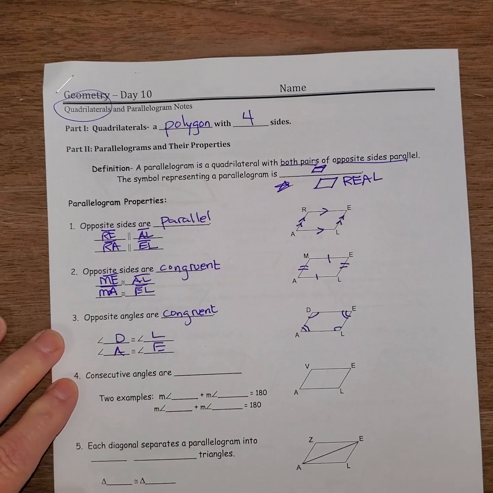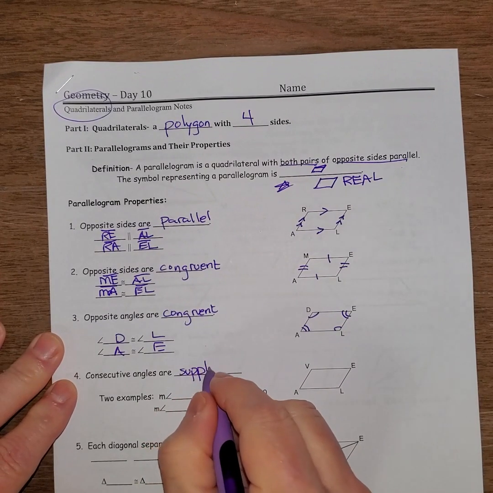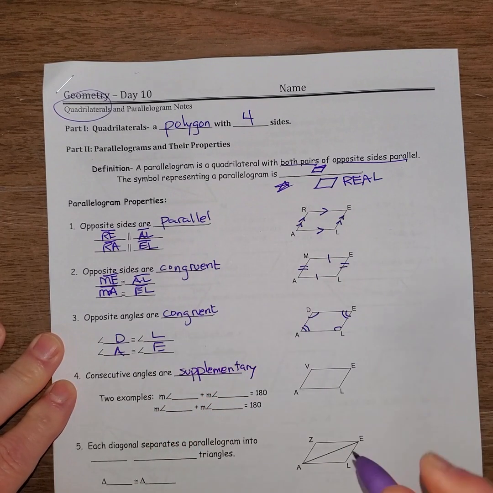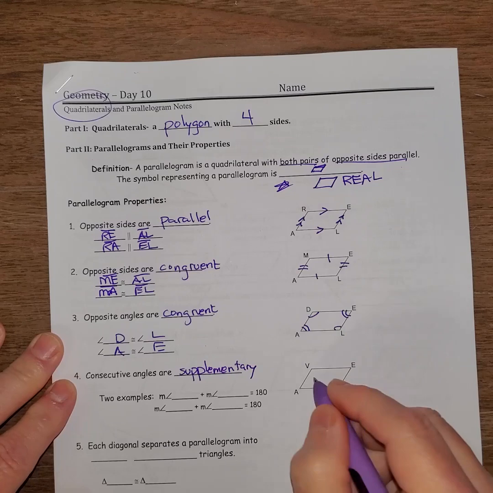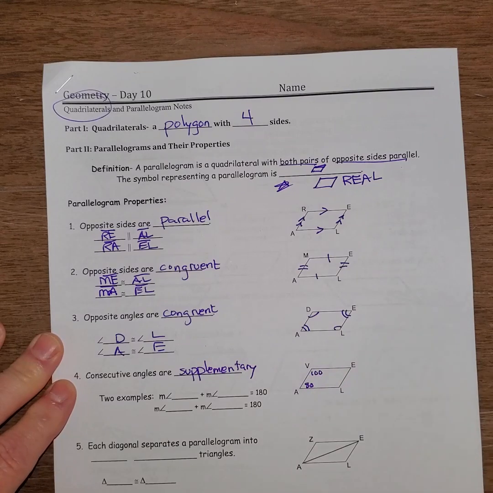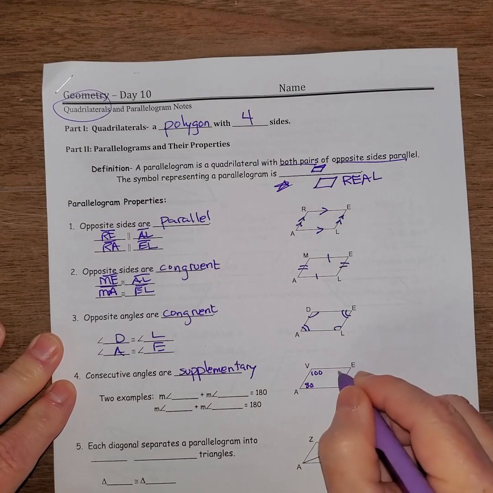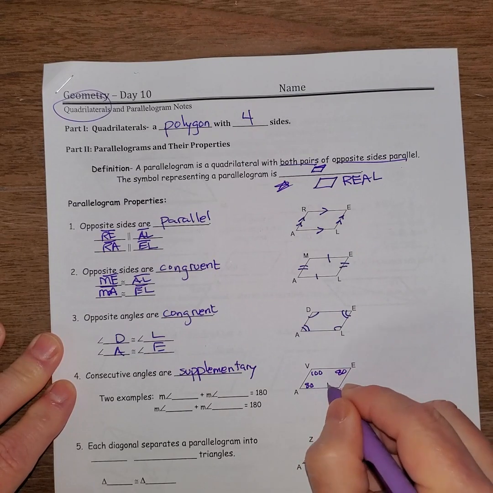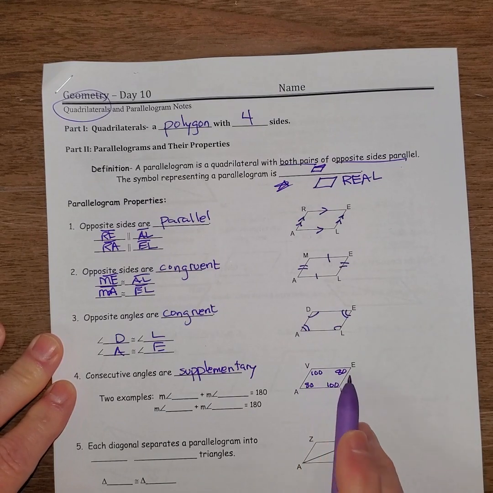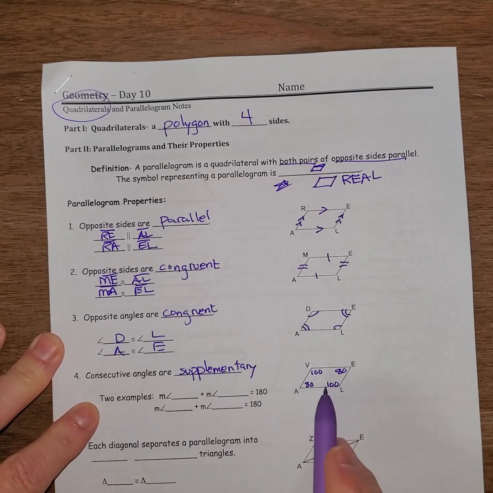Consecutive angles are supplementary. If you have 2 in a row, they're supplementary. Like this one, if it was 100, this one would be 80. We know that opposite angles are congruent, right? So they're 80 and 80, and this is 100 and 100. Notice how the ones next to each other are all adding up to 180. So here's 2 examples. There's 4.